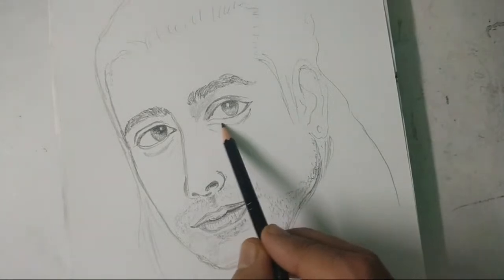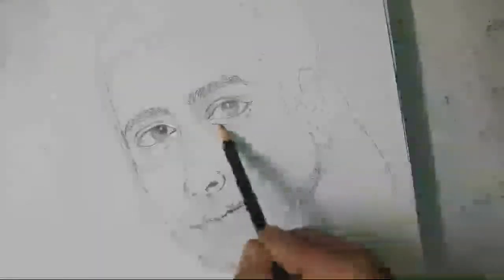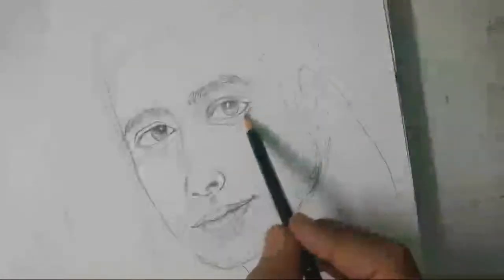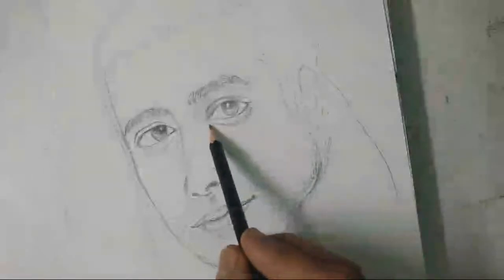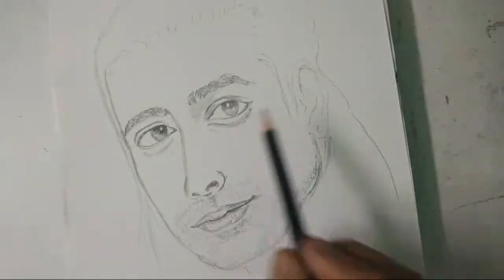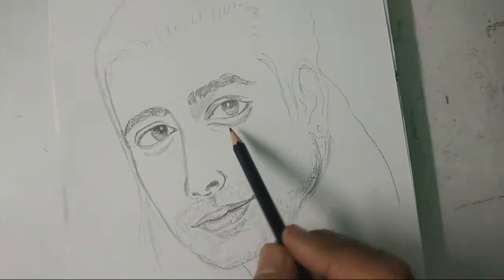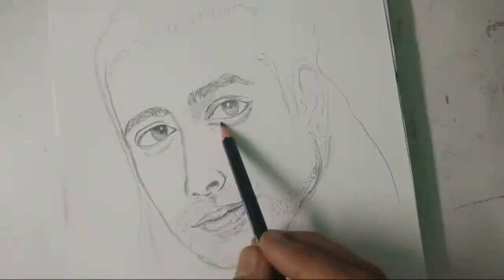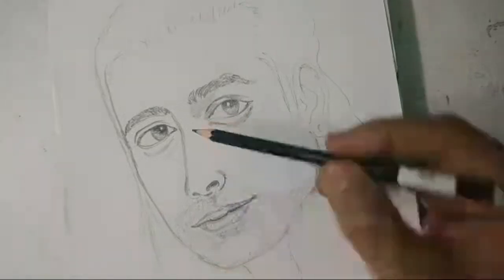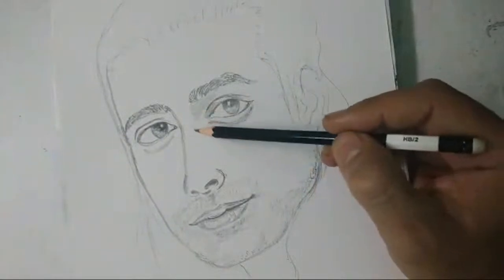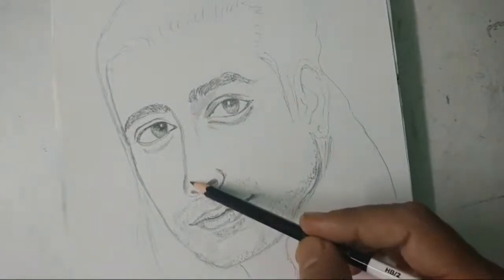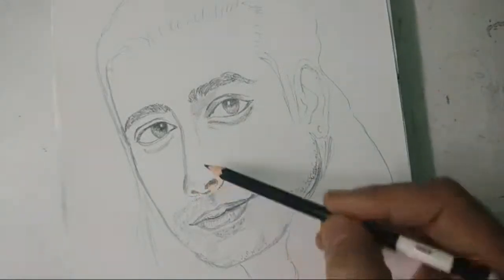Now this area, which is the lower part of the face, is having swollen skin. Now this is not the dark circle, but yes, this is the characteristic of the face. This is the skin area which gives a softness to the face. Some people have this prominent, so in this face also it is prominent.